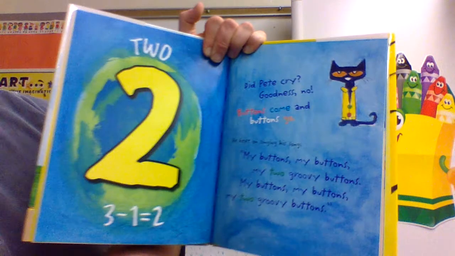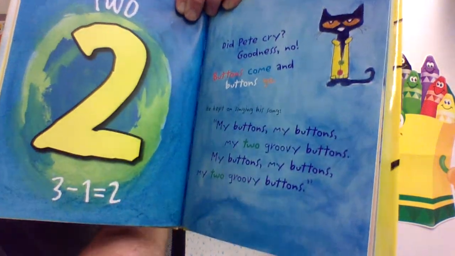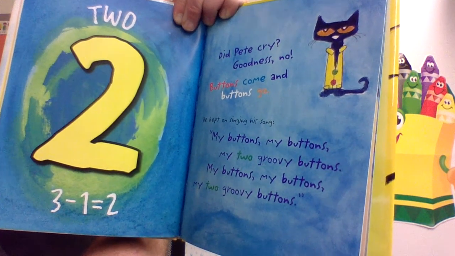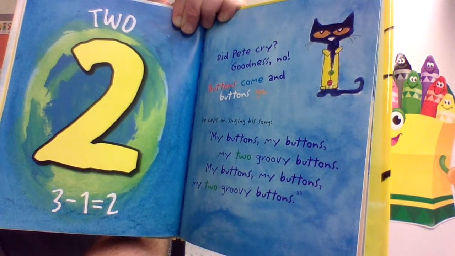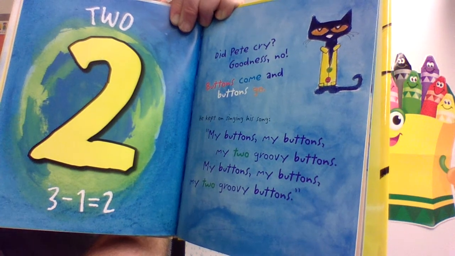Did Pete cry? Goodness, no. Buttons come and buttons go. He kept on singing his song. My buttons, my 2 groovy buttons. My buttons, my 2 groovy buttons.